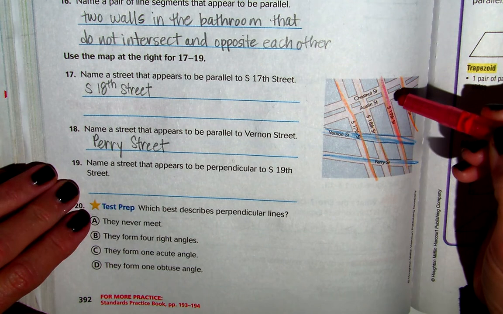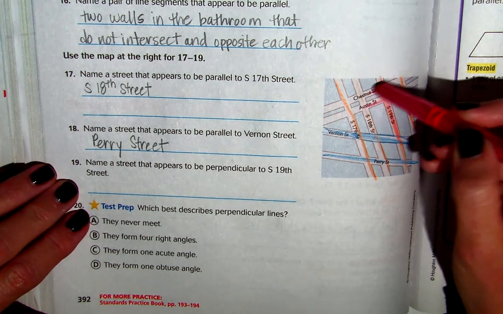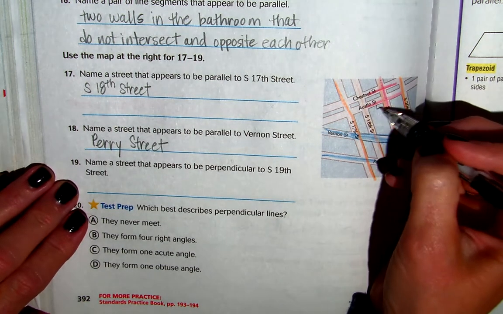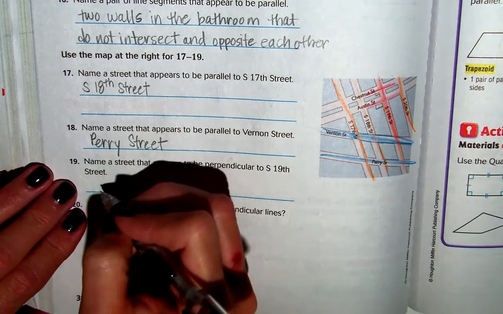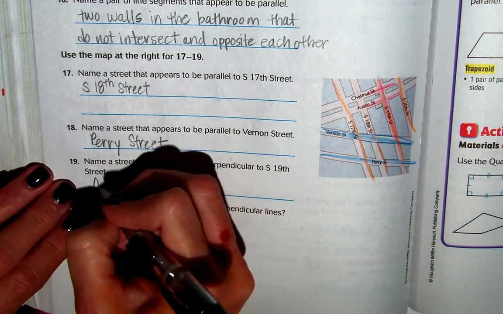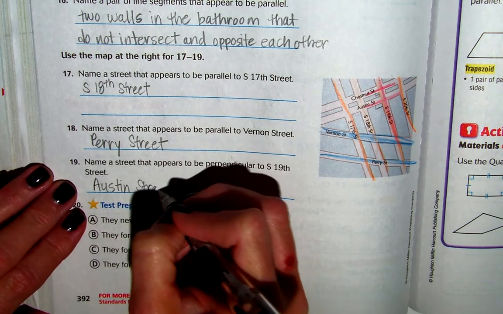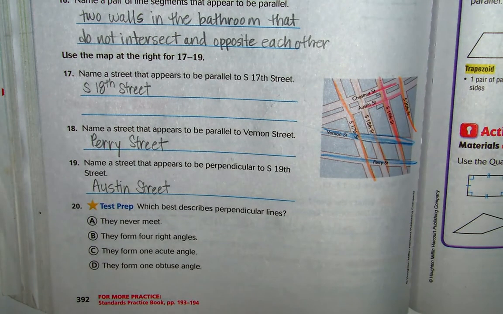So it could be Austin Street or Chestnut Street. So either one of those would be the correct answer, because here you would have a right angle formed and here you would have one as well. So I'm going to say Austin Street, since it's just the first one. But if you put Austin Street or Chestnut Street, those would both be correct answers.